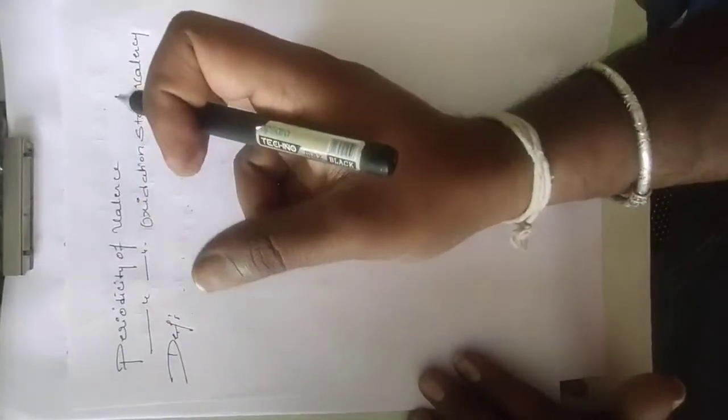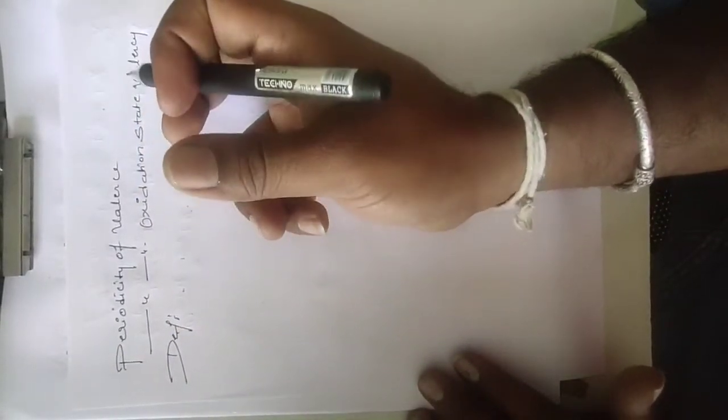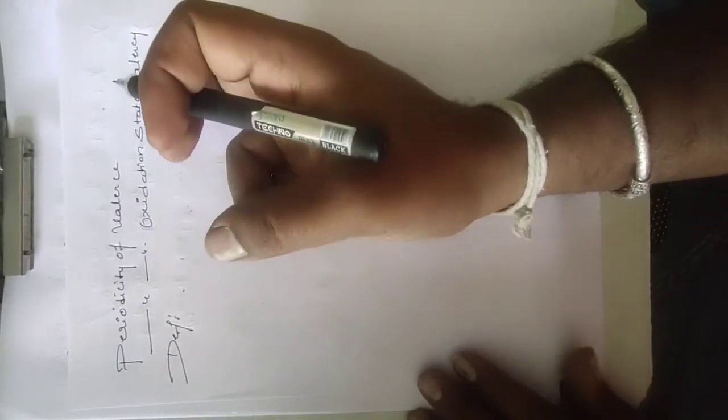The periodicity of valency, or periodicity of oxidation state valency, is nothing but the combining capacity of an element.